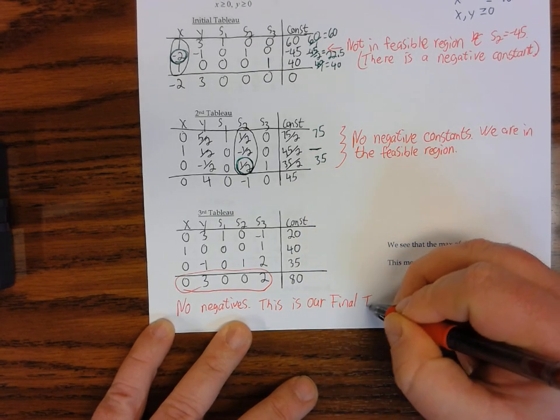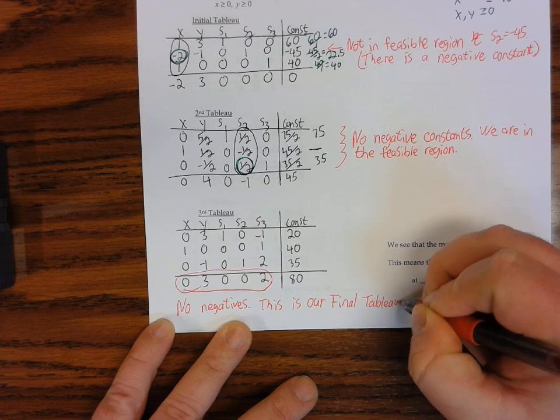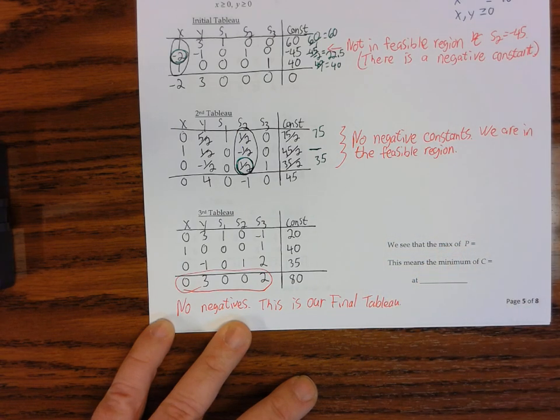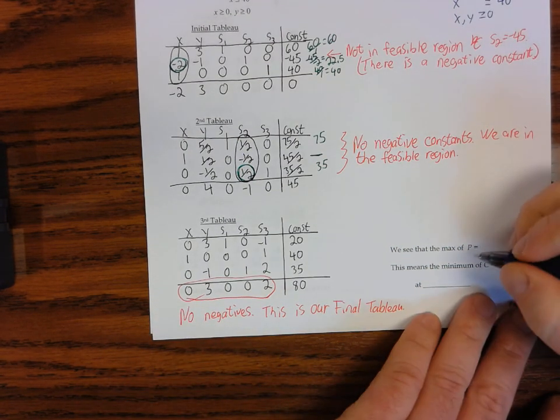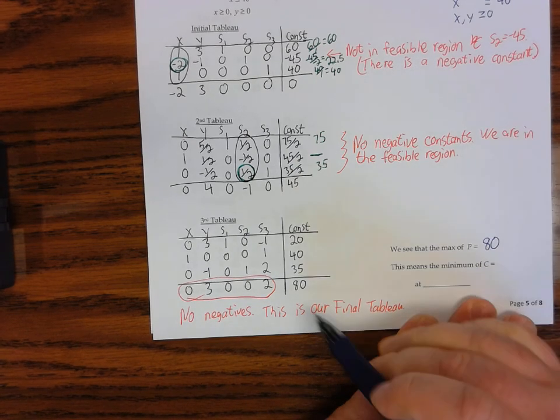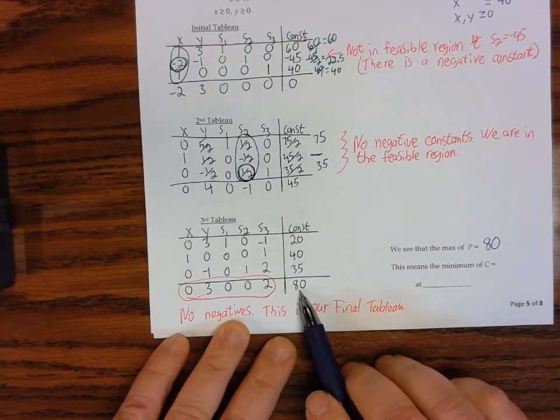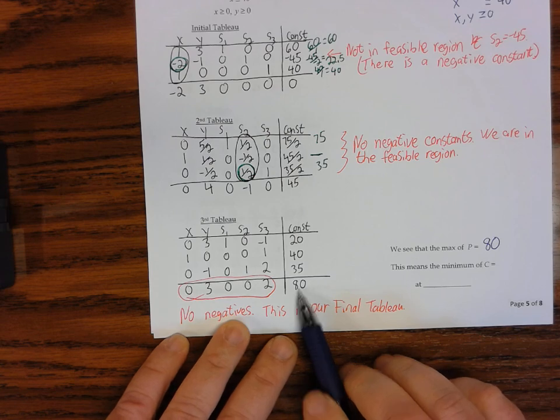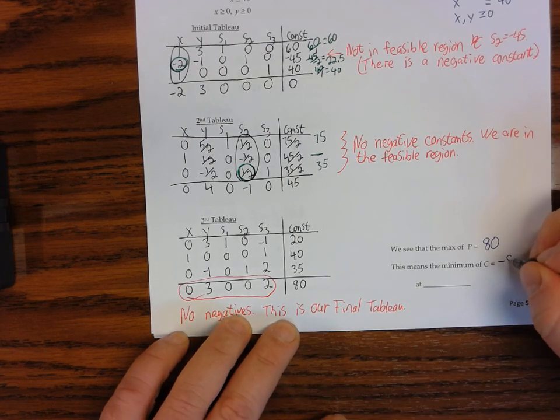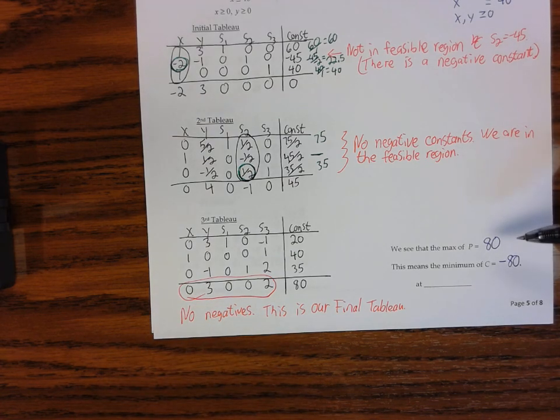So from this tableau, we see that the maximum value of P is 80. Right here, maximum of P. That means the minimum of C is going to be negative 80. Remember, we did not use the dual. If we do not use the dual, the max of P and the min of C are opposite values. When we do use the dual, they're the same.